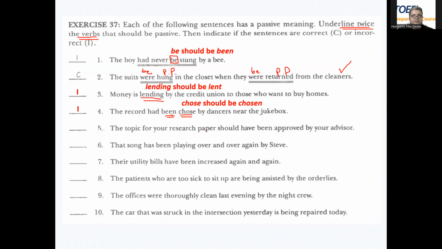The research paper should have been approved by your advisor. This is correct. That song has been playing over and over again by Steve. Okay, so again, it's not the present participle, it's the past participle. It should be: that song has been played over and over again by Steve.